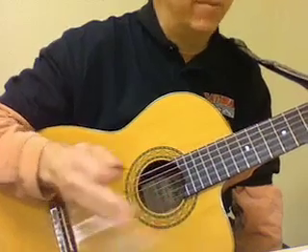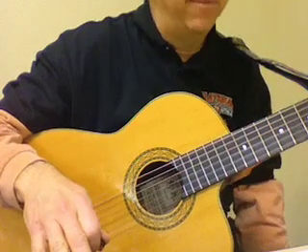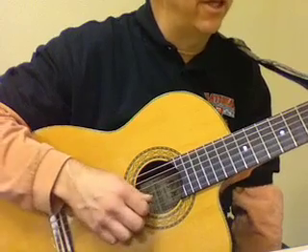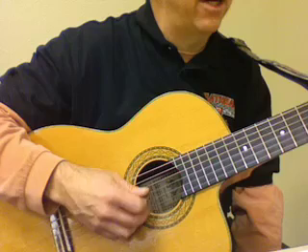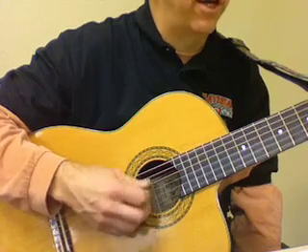Example 10 is the same exact sound, but it consists of a dot instead of a tie. The dot is called an augmentation dot, and it augments the value like this: 1 and 2 and 3 and 4 and 1 and 2 and 3 and 4 and.